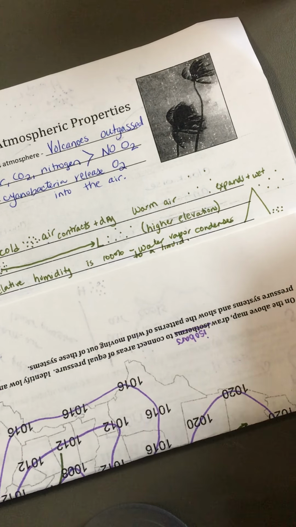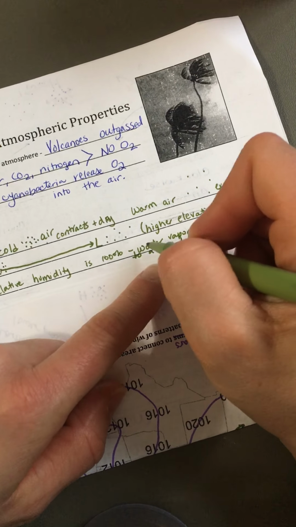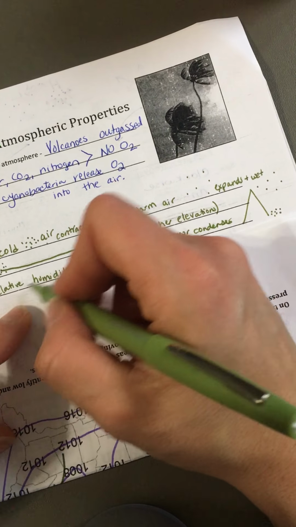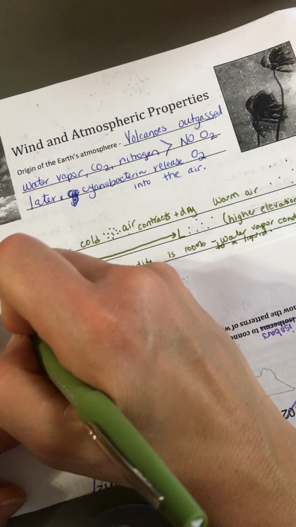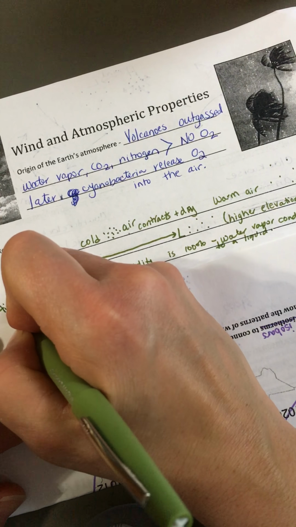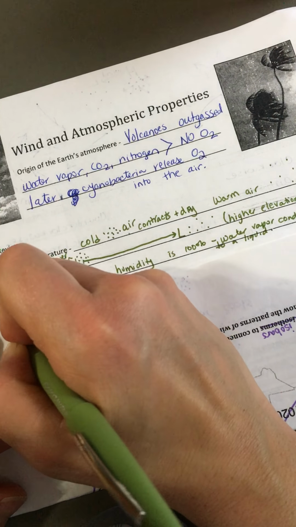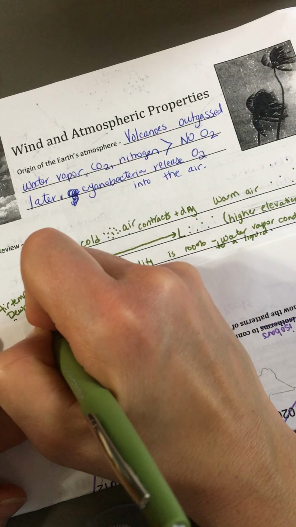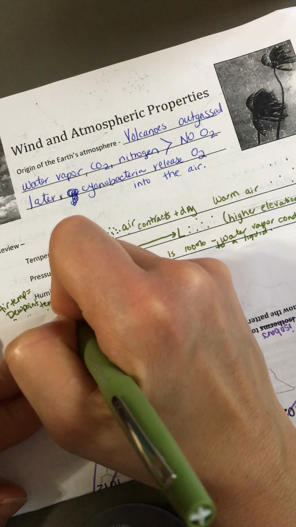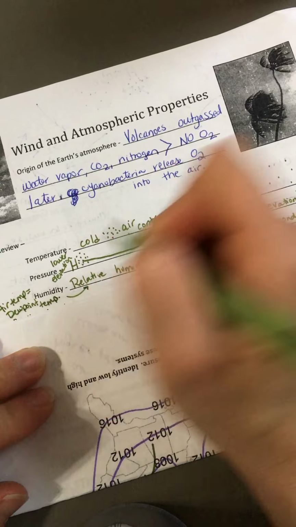And that's called dew point. So dew point is when that water vapor condenses to a liquid, and that's when relative humidity is 100%, or when the air temperature equals the dew point temperature. That's when humidity is 100%.